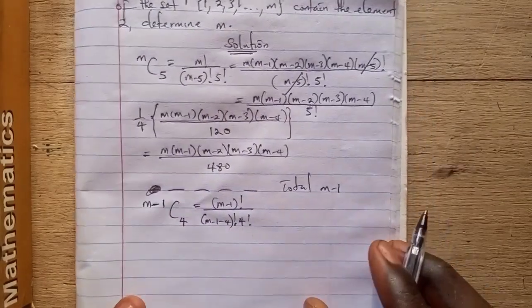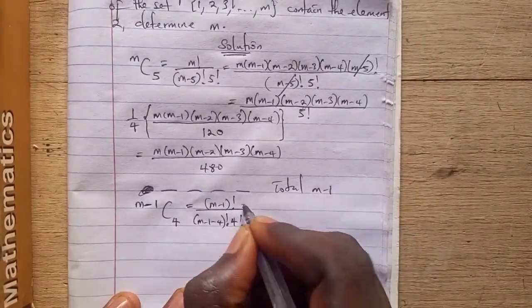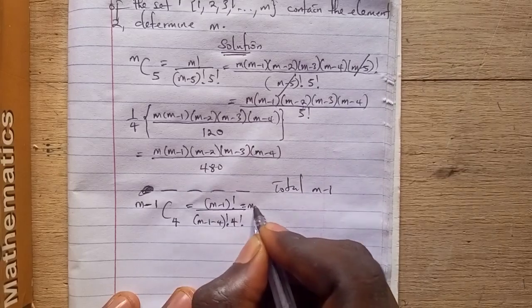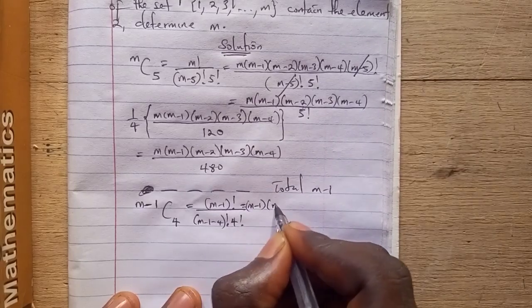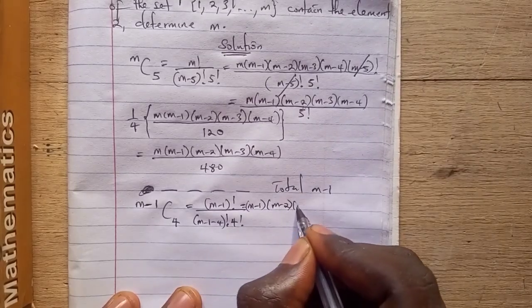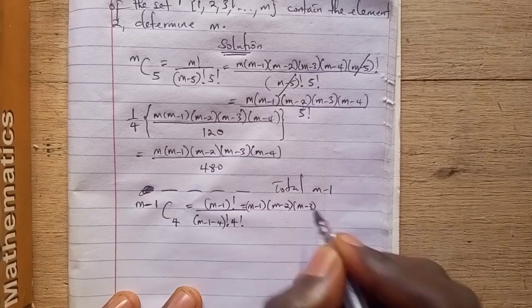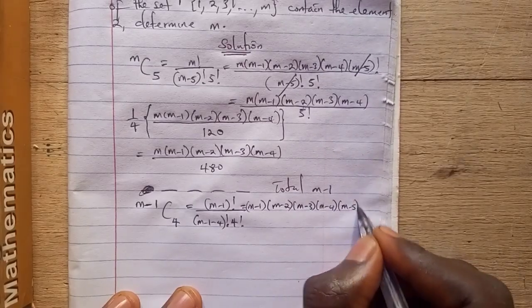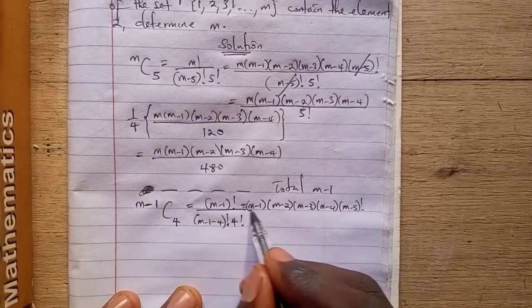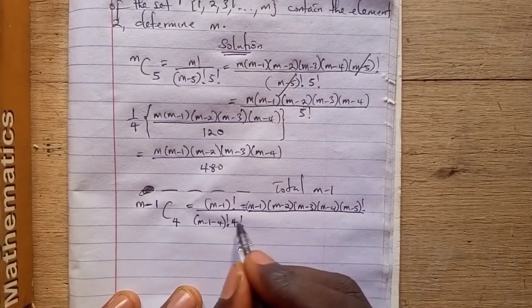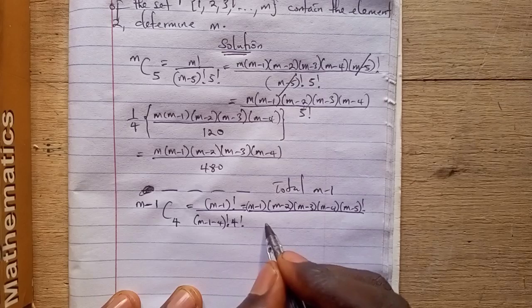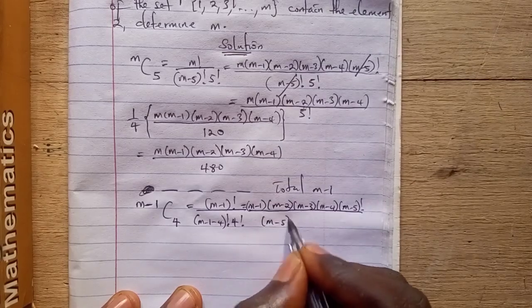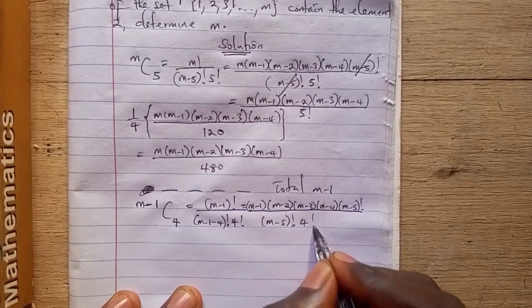We can further simplify this to m minus 1 times m minus 2 times m minus 3 times m minus 4 times m minus 5 factorial all over m minus 5 factorial times 4 factorial, since m minus 1 minus 4 is m minus 5.